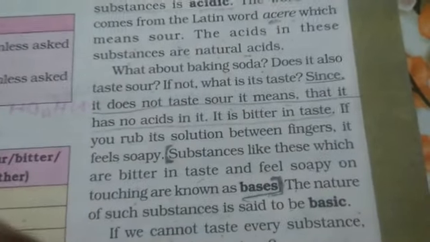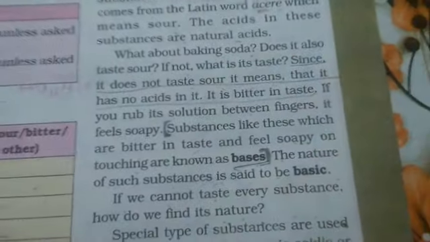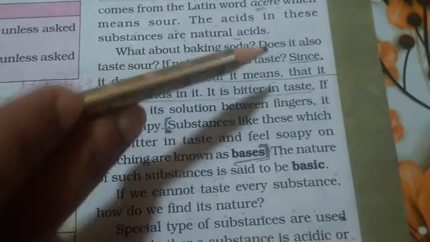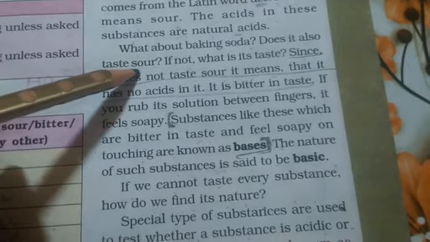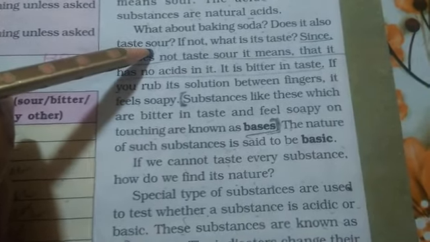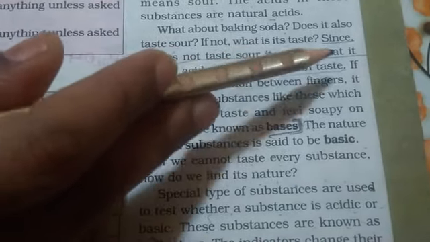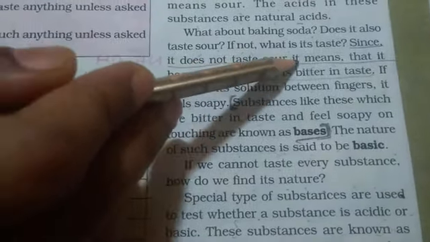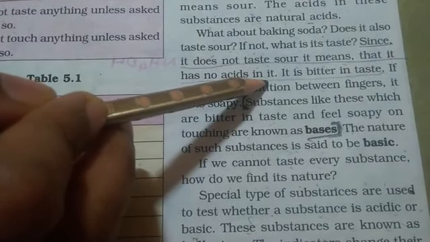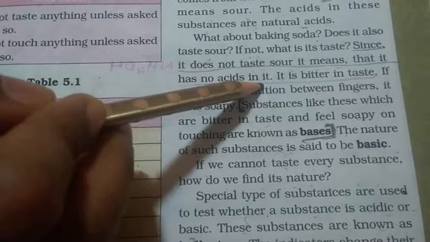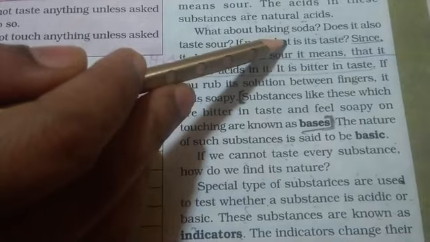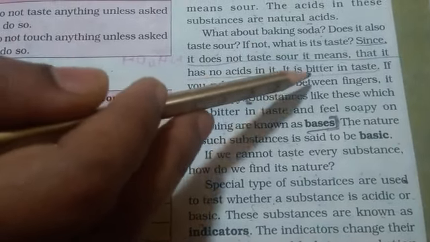Now we have to go through the word bases. What are bases? What about baking soda? Does it also taste sour? Have you ever tasted baking soda? It must be present in your kitchen. You can ask your mothers. If not, what is the taste? Since it does not taste sour, it means that it has no acid in it. The substance which is not sour in taste doesn't contain acid. It is bitter in taste. Bitter means kadwa. So, if you taste baking soda, it will be bitter in taste, that is kadwa.